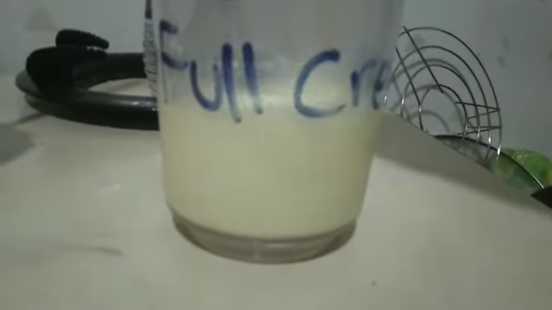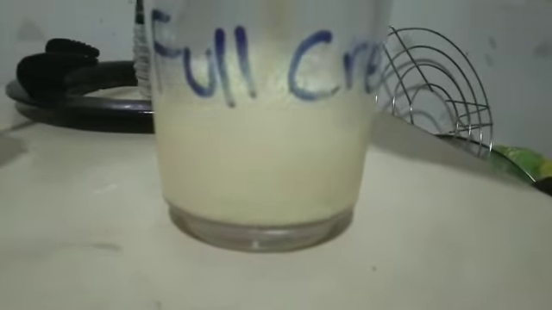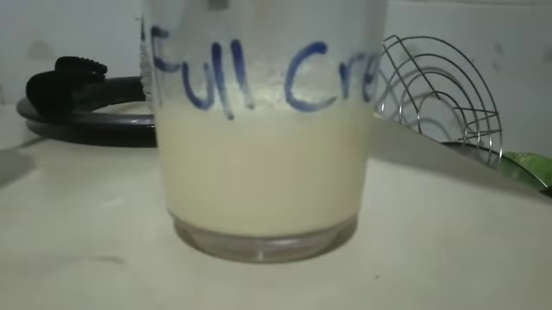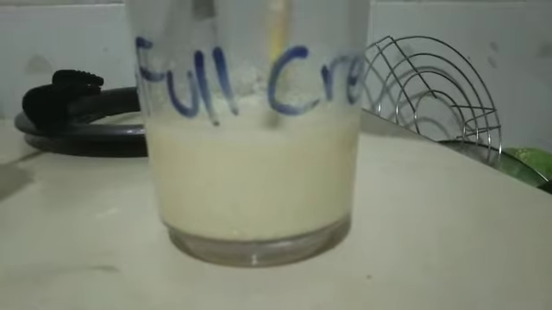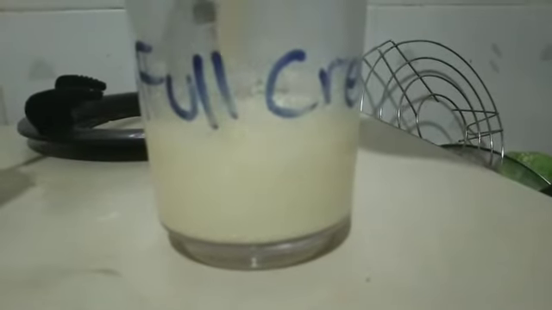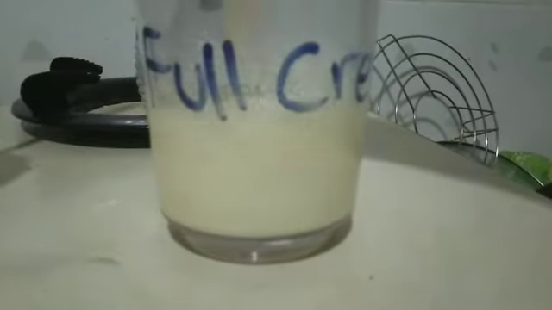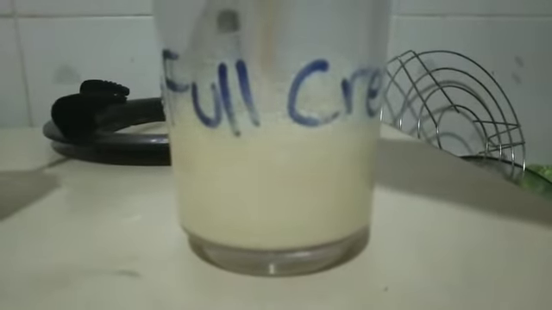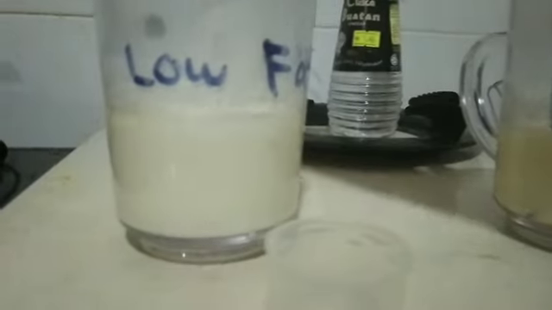Wow, the precipitate is a bit larger than the low fat. As you can see, there's a little precipitate. Sorry, I have to look closely because my camera is a bit disappointing. But we can see it's different.